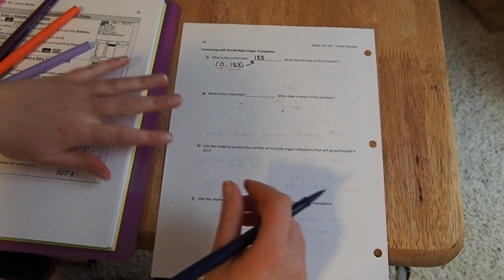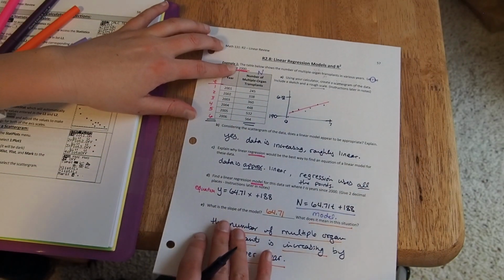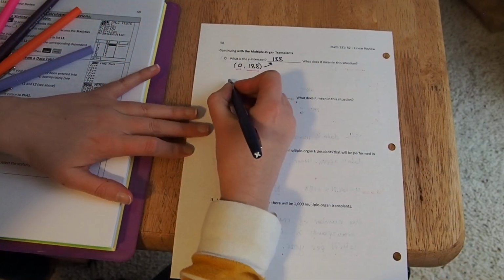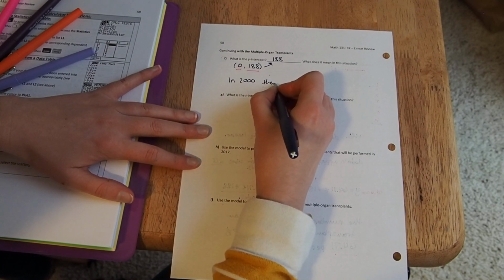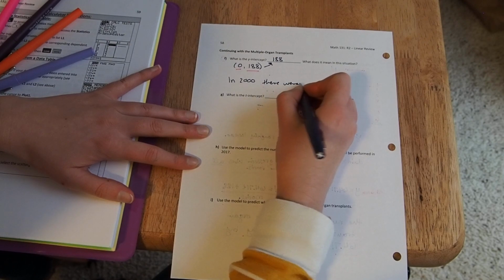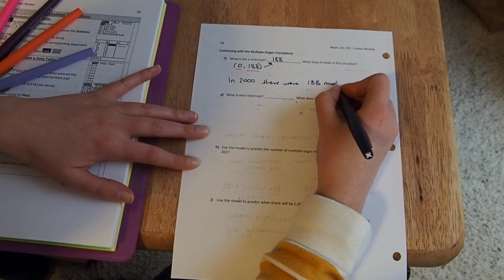So 0, that's time, is time since my starting year. My starting year was 2000, so we will say in 2000 there were 188 multiple organ transplants.